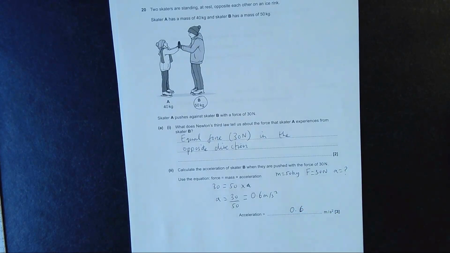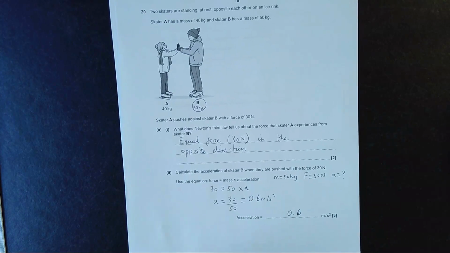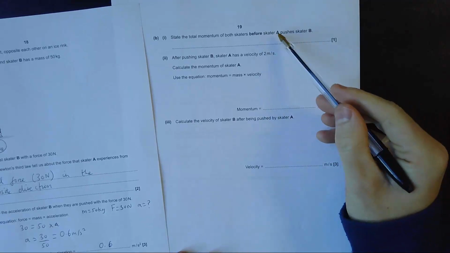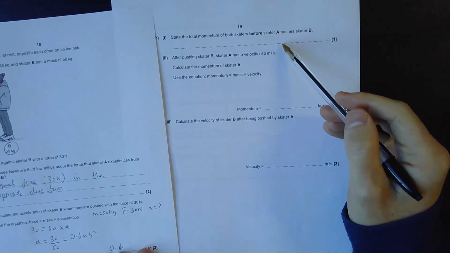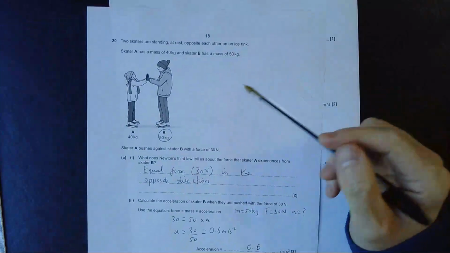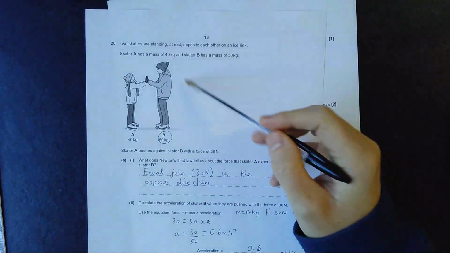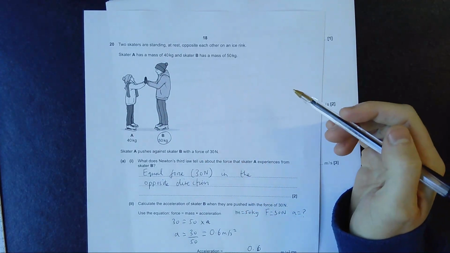Okay, now the next part is about calculating their momentum. So state the total momentum of both skaters before skater A pushes skater B. So to begin with, they're both stationary. Their velocity is both zero, so neither of them have any momentum.